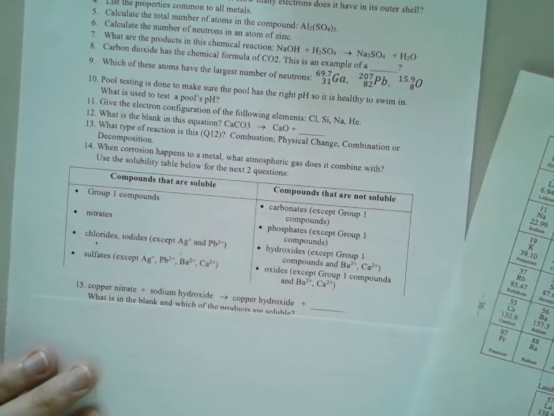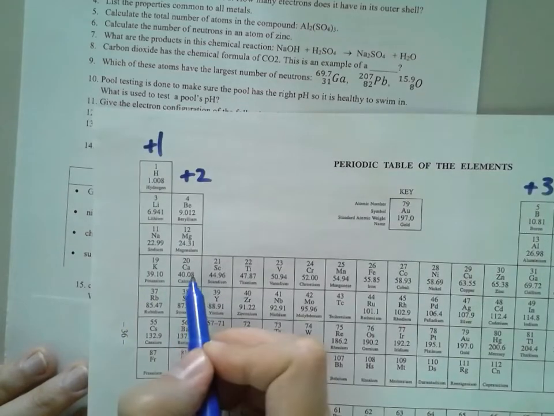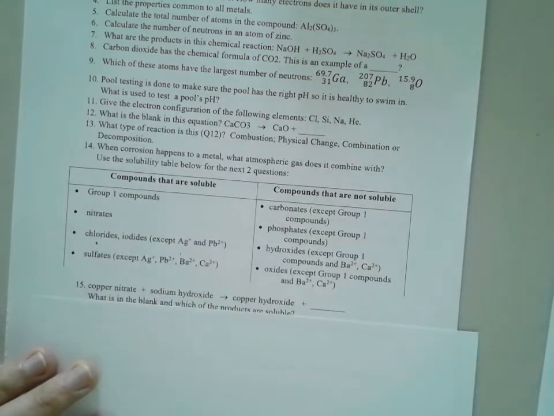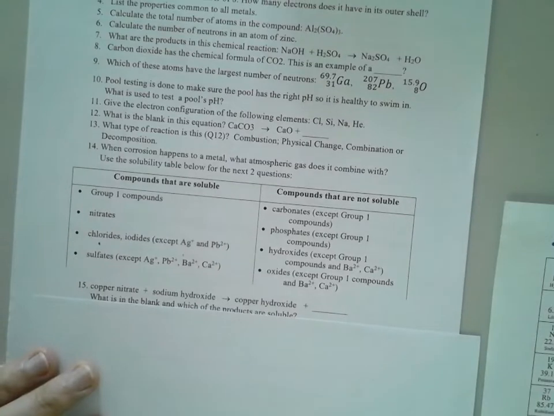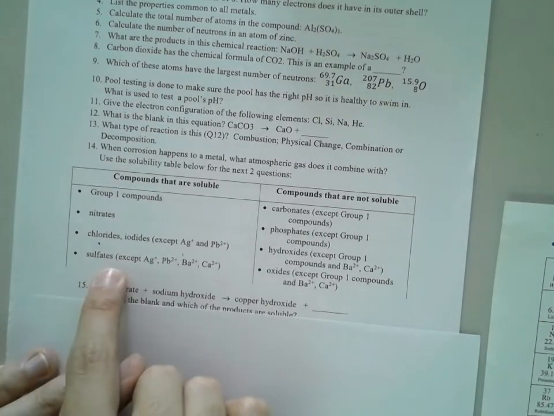So if I have, for example, magnesium sulfate, it'll be soluble. It will dissolve in water.